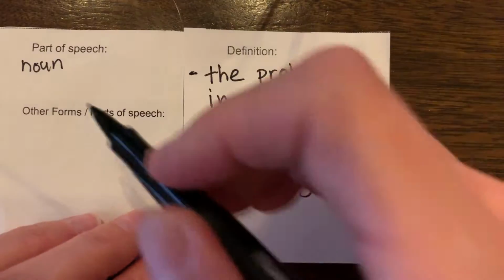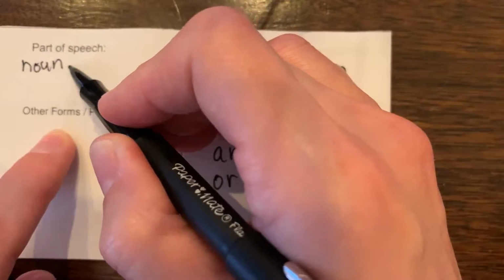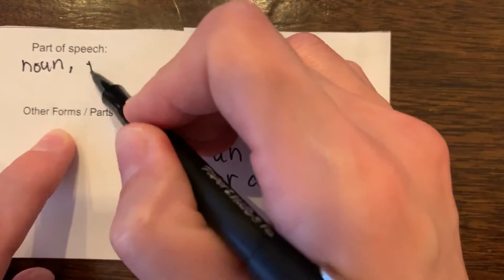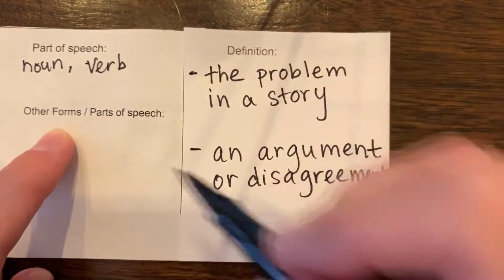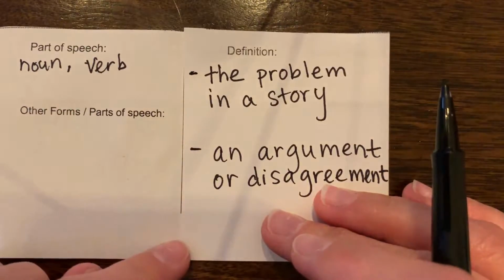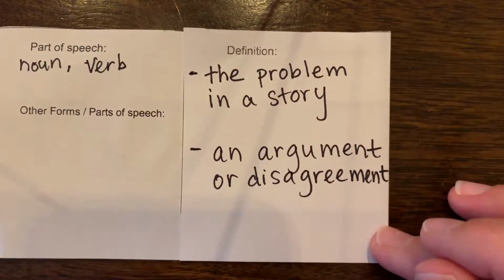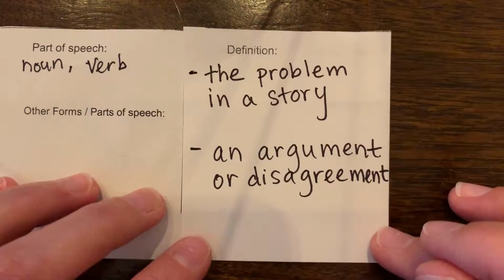And actually, we also have another form. It can be a verb. If it's a verb, it would be like two things that don't go together. And we would pronounce it conflict, okay?